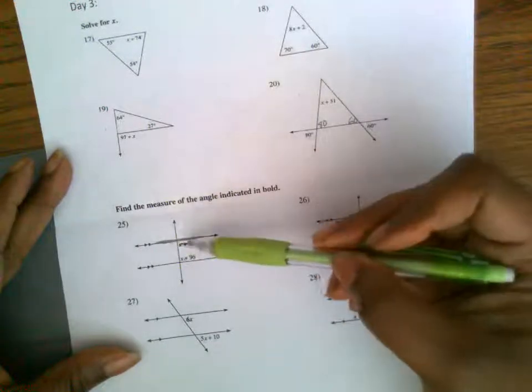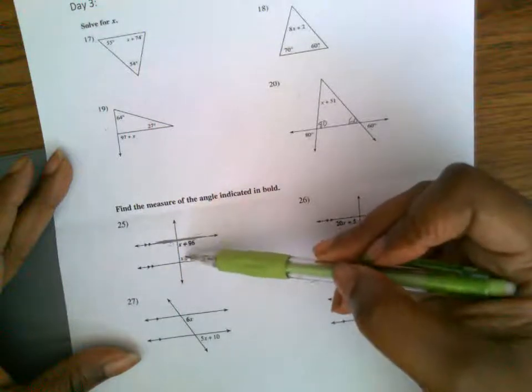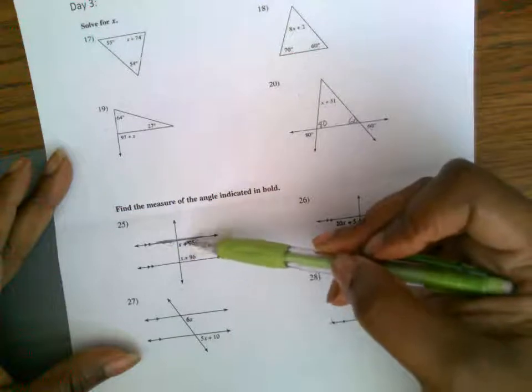Anytime I see parallel lines cut by a transversal, and the two angles are like this, right in front of each other, and they look exactly like this.